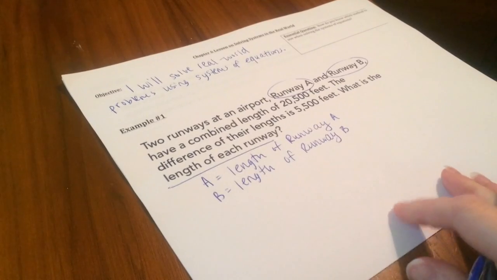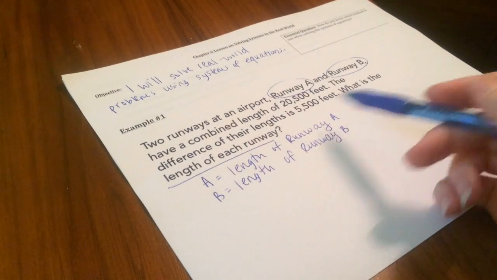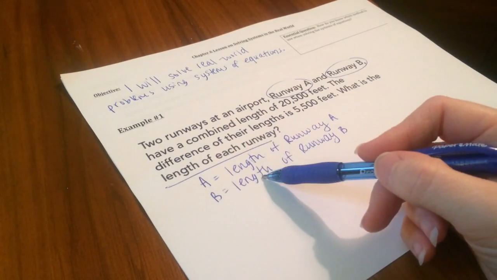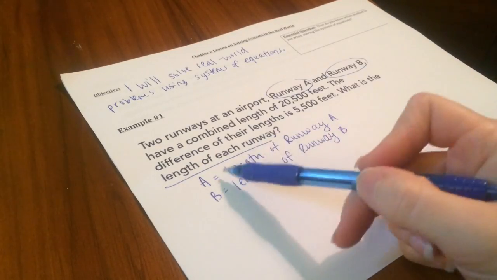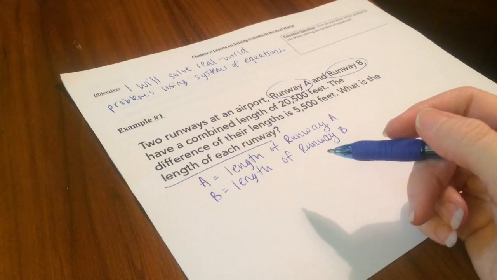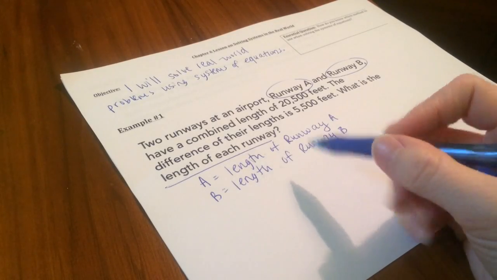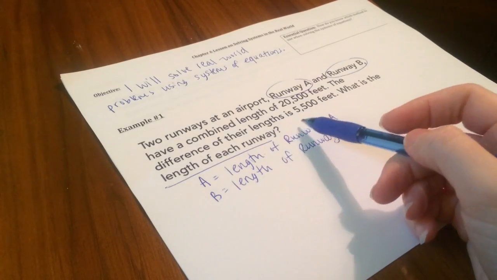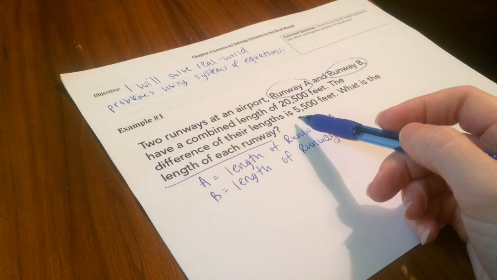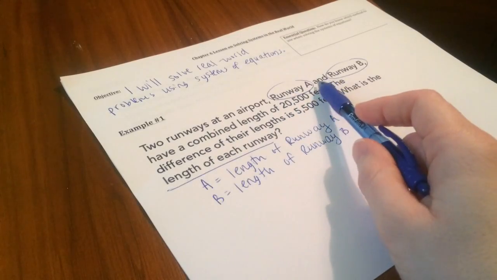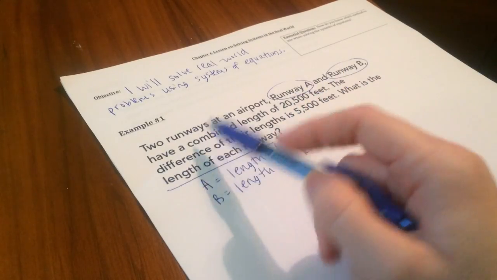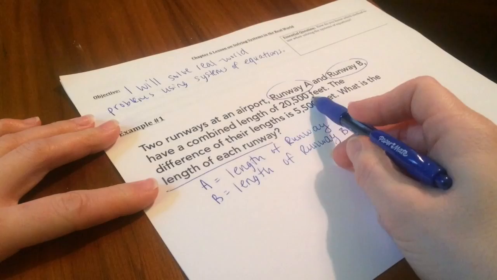Okay, so now that we determined what our variables are based on what they're asking for, the length of each runway, we don't know that, so those have to be our variables. Let's reread the couple of sentences that tell you about the runways. It says the two runways at the airport, runway A and runway B, have a combined length of 20,500 feet.